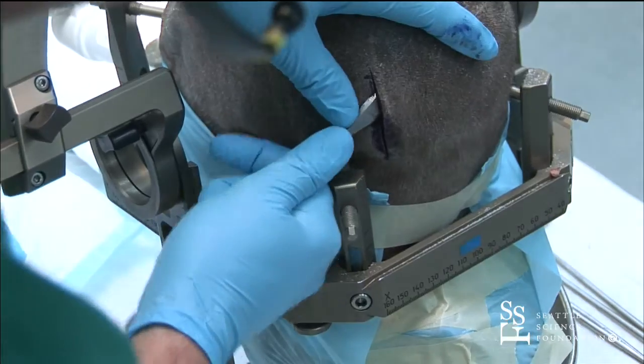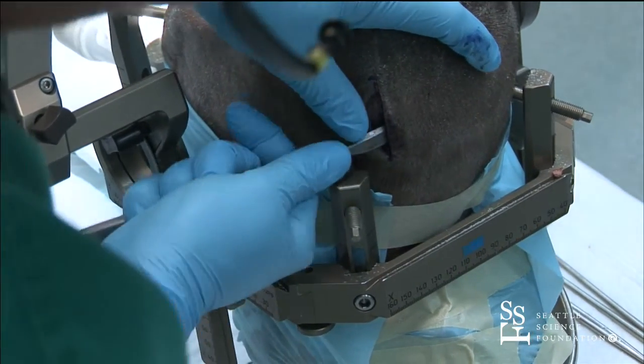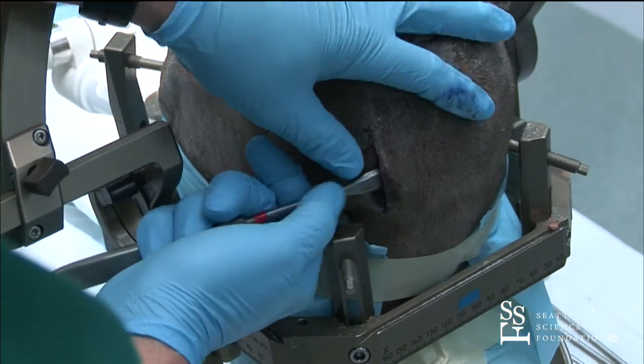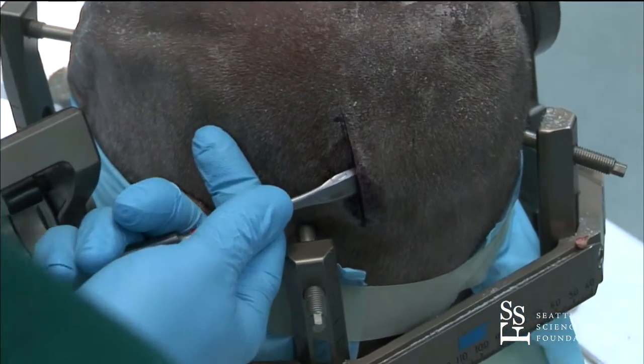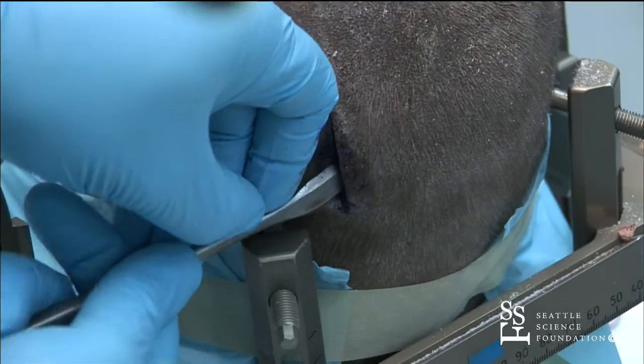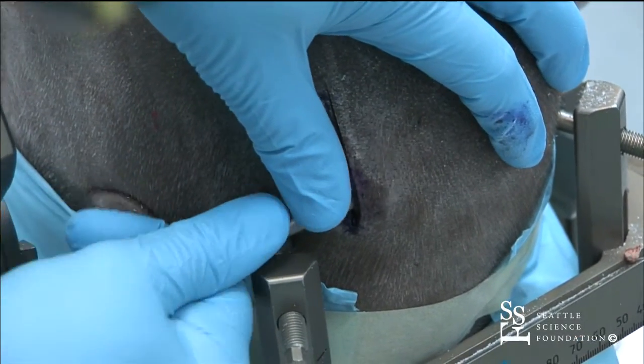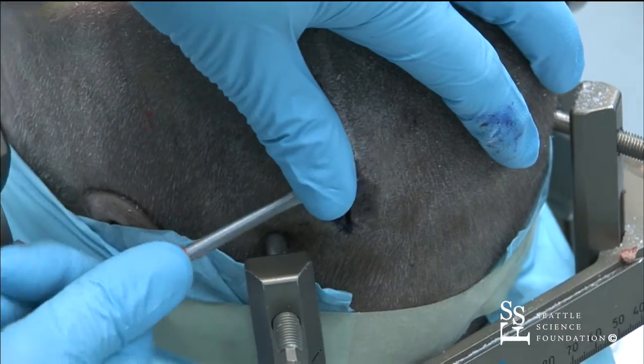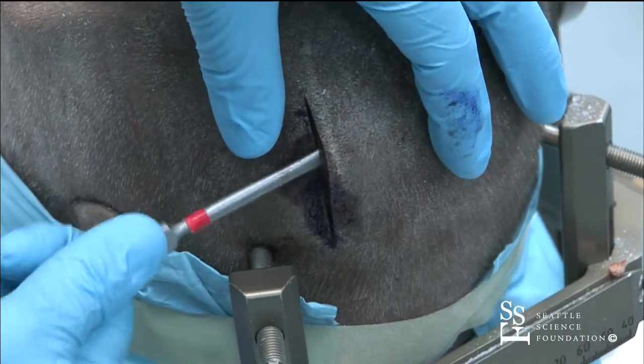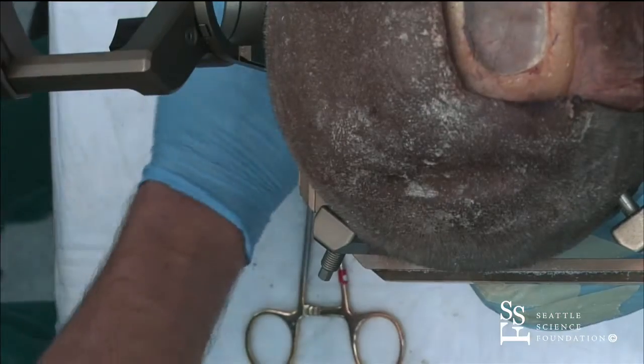And oftentimes I'll tunnel an area underneath the skin afterwards. We've already opened up the cranium here, but we typically do the depth electrode placement first, just to make sure there's no air that gets intracranially and allow us to have a more accurate placement.